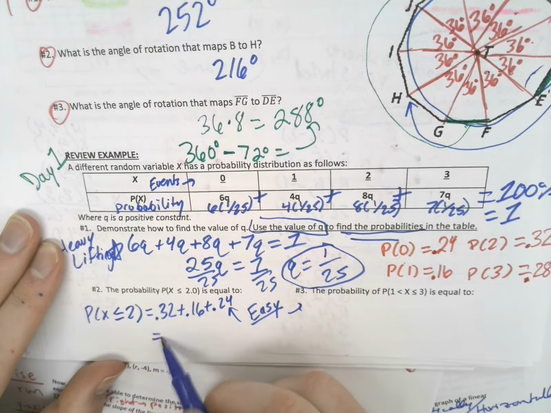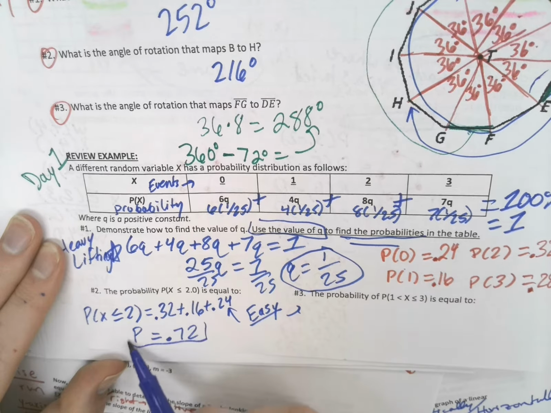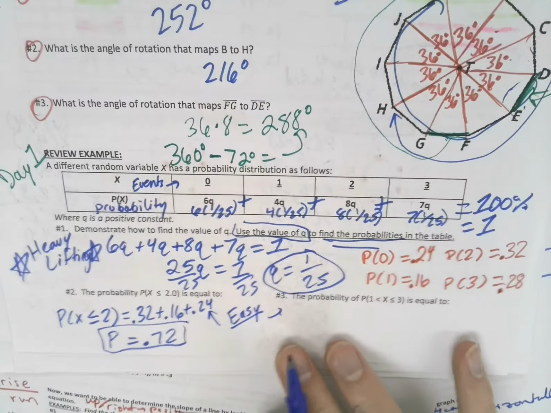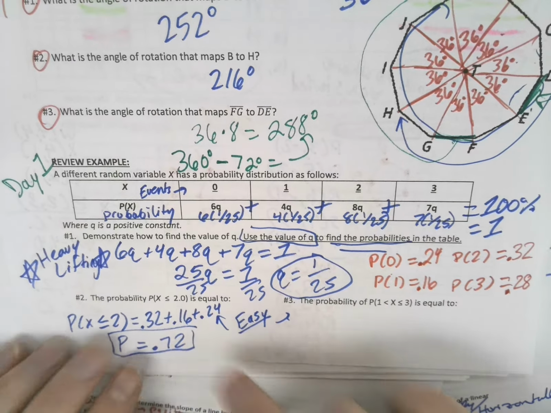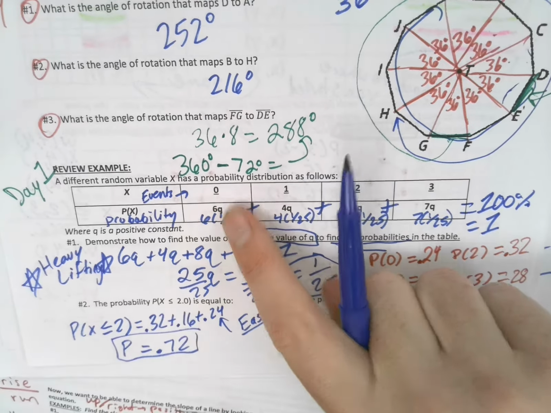Yeah, you just add those up. You end up getting that probability is about, actually exactly, 72%. That's all there is to it, guys. The chances of our events being 2, 1, or 0.